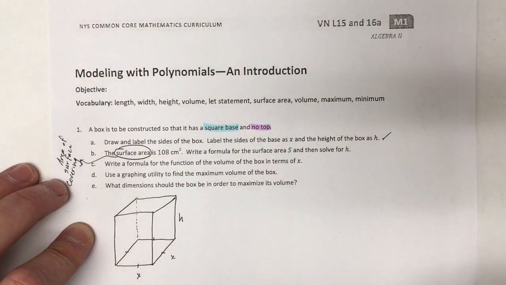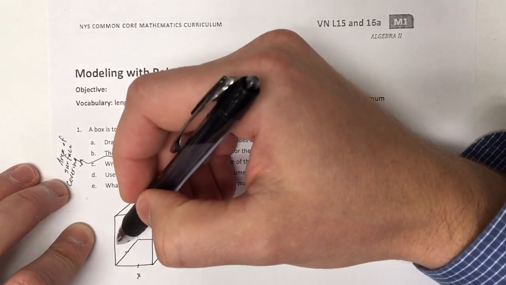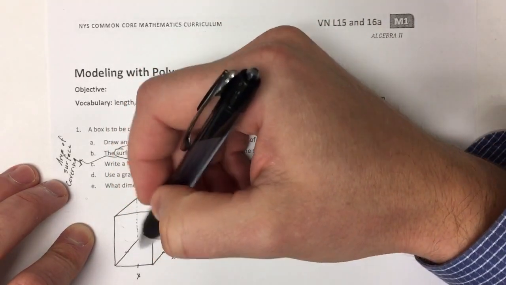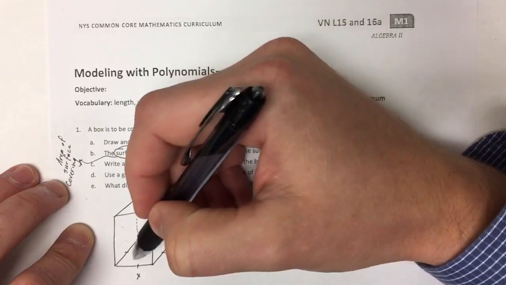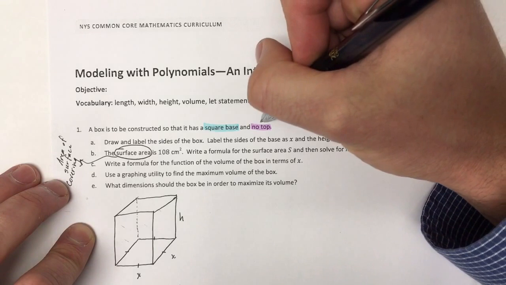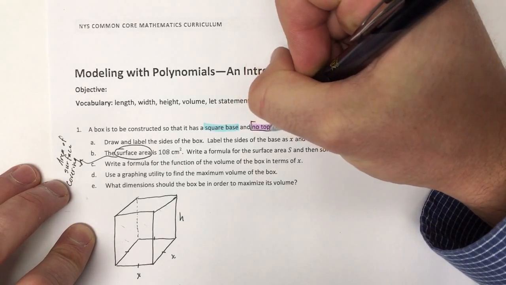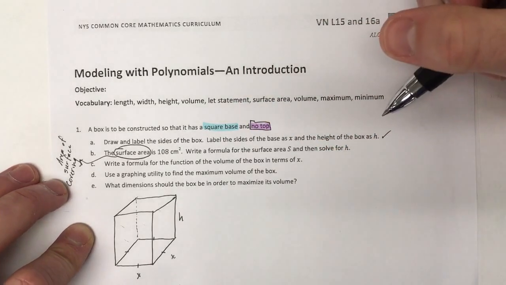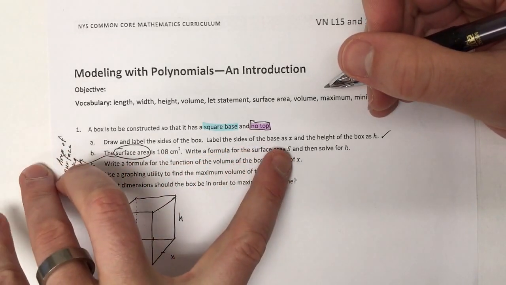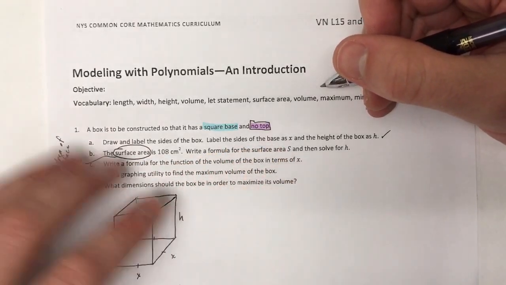And so if I'm thinking about this in terms of what I need to cover the left side, the back side, the front side, the right side, and the bottom side. Notice I didn't say the top side because this is a box with no top, and that's why highlighting that can be really important. It says write a formula for the surface area and then solve for h.